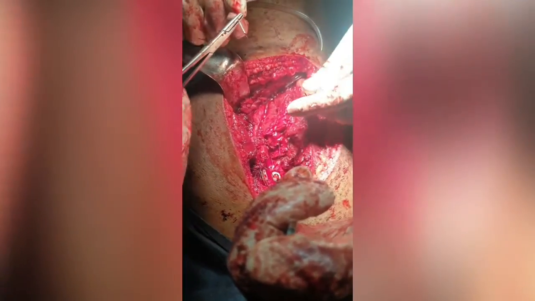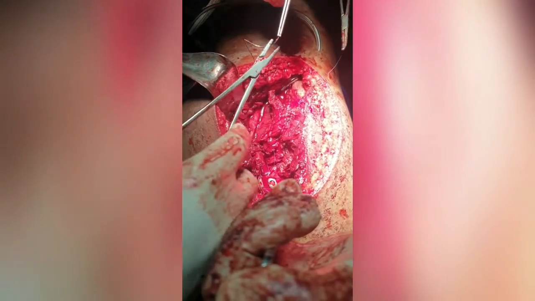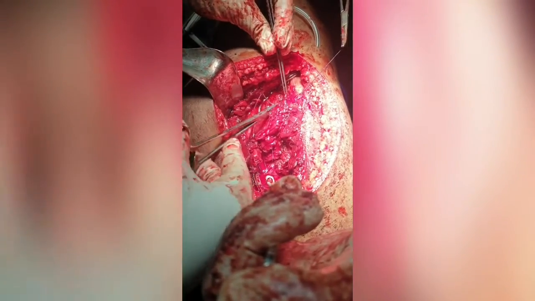So we are repairing the quadratus femoris muscle, the short external rotator of the hip.